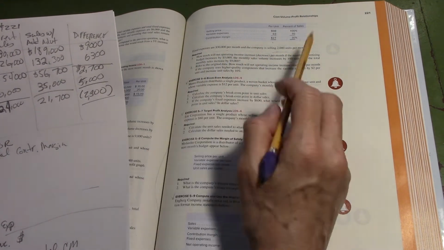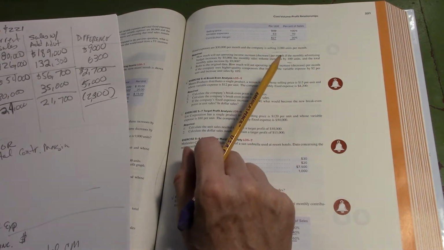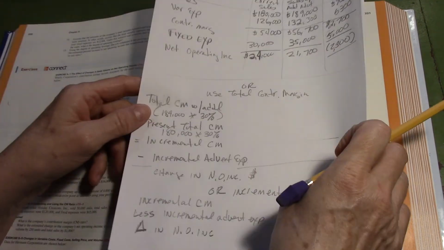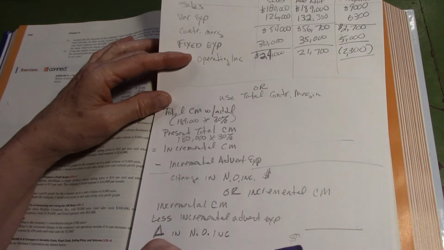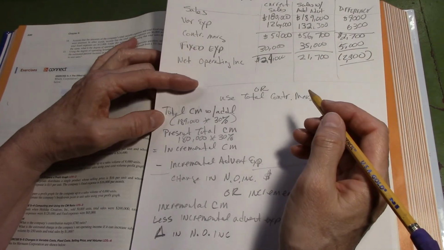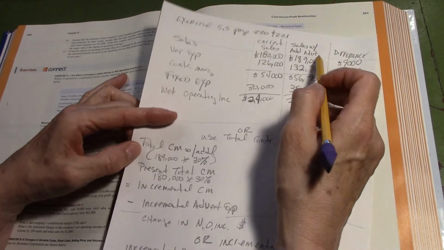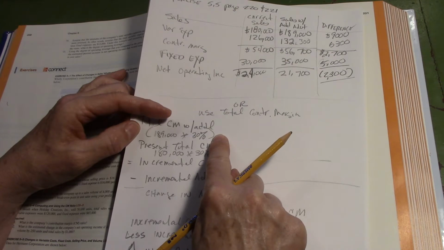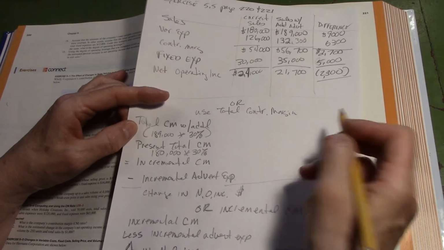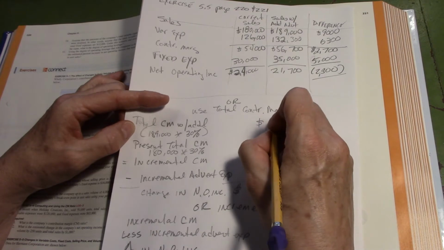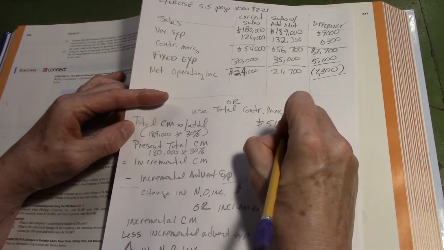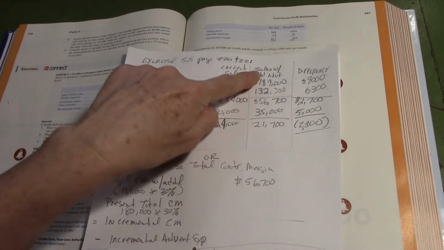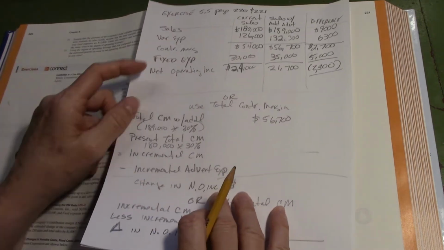In this case, it turned out to decrease if the monthly advertising increases 5,000 and sales volume increases by 100. All right, so I know the contribution margin, right? So I can say, well, if I sell $189,000 with a contribution margin of 30%, I'm going to get a contribution margin of 56,700, just like we calculated up here. If I just take 189 times 0.3, 56.7.